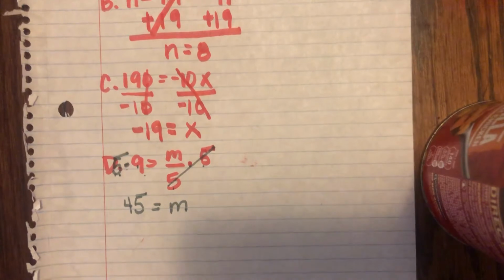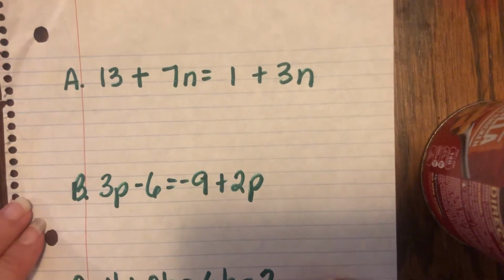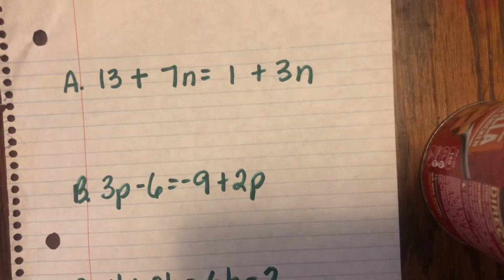So on the next sheet, we have a little bit more going on. And this is what we have already been doing in 8th grade math. We've been doing this for several months. So this is not new for you. It's what we just did on the last paper, but several more steps involved.